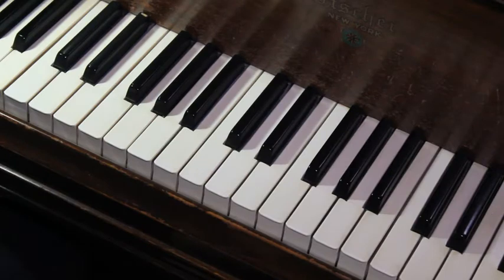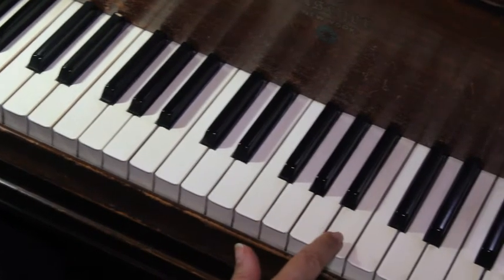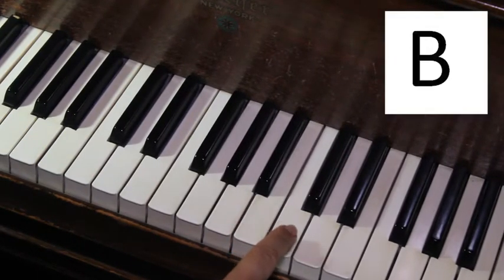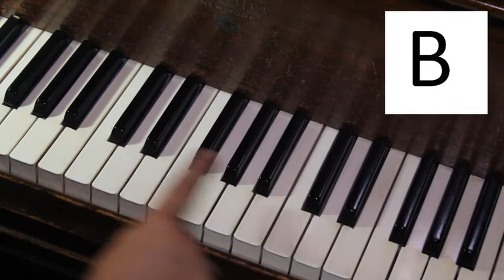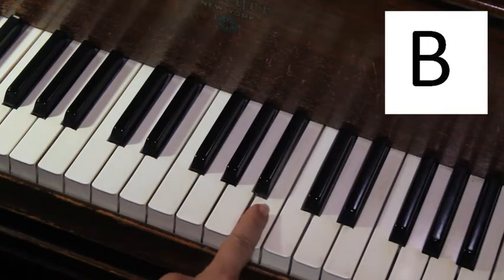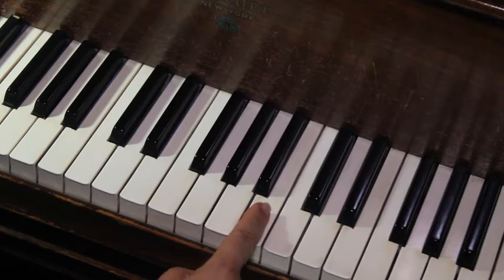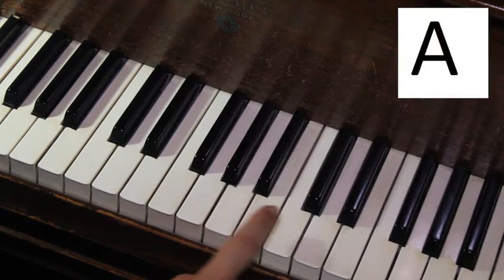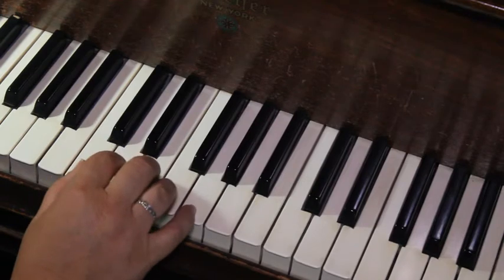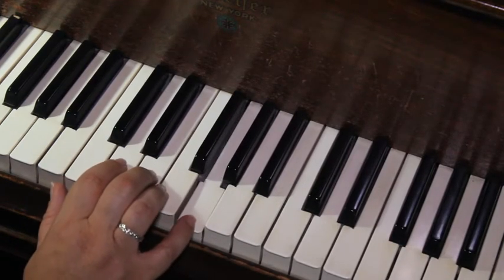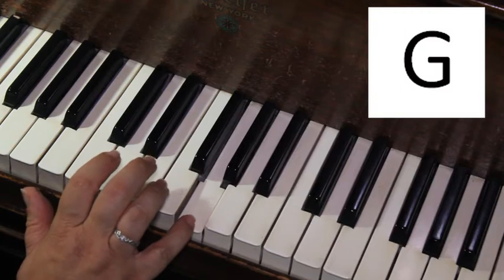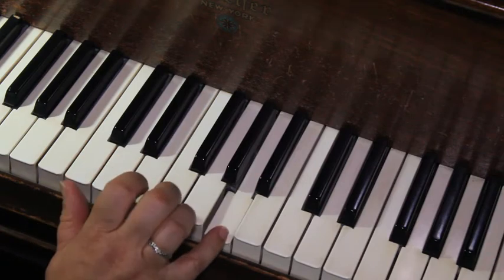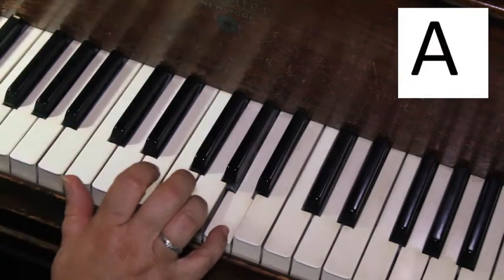Now we're going to jump up to the higher octave. What note is this? This note is B. You can count down from C. You know this note is C, just like this is C, this is C, and you go back 1 note. Okay, name this note. That's an A, 2 notes down from C. What note is this? This note is G. Name this note. This note is A.